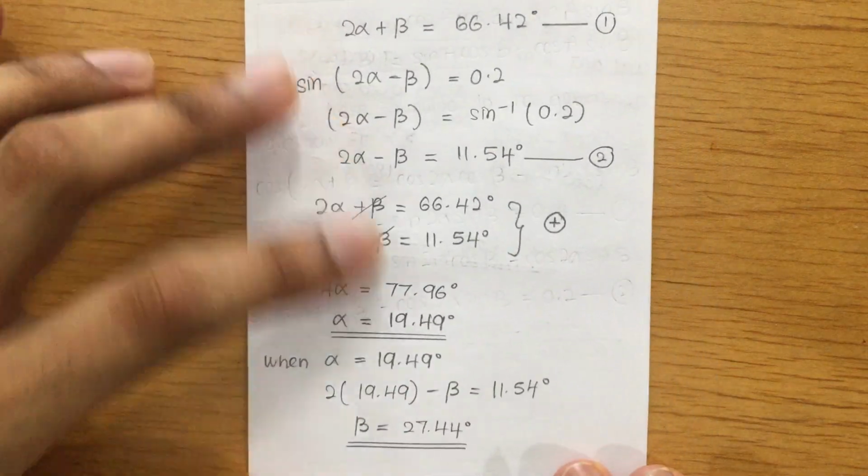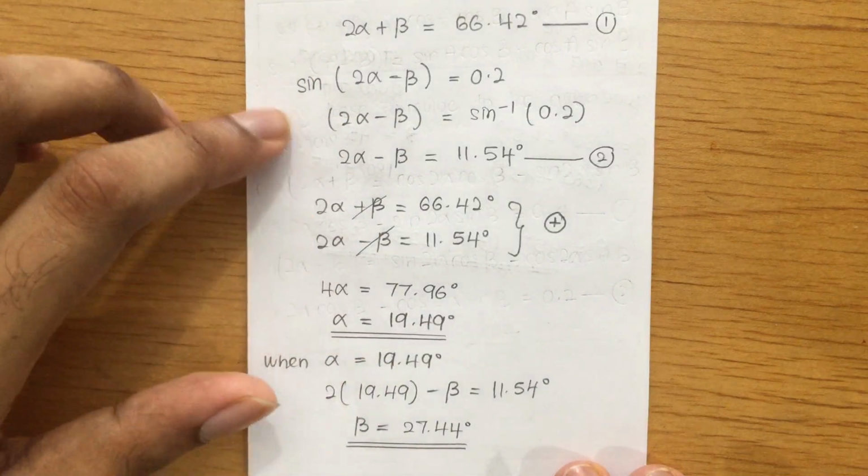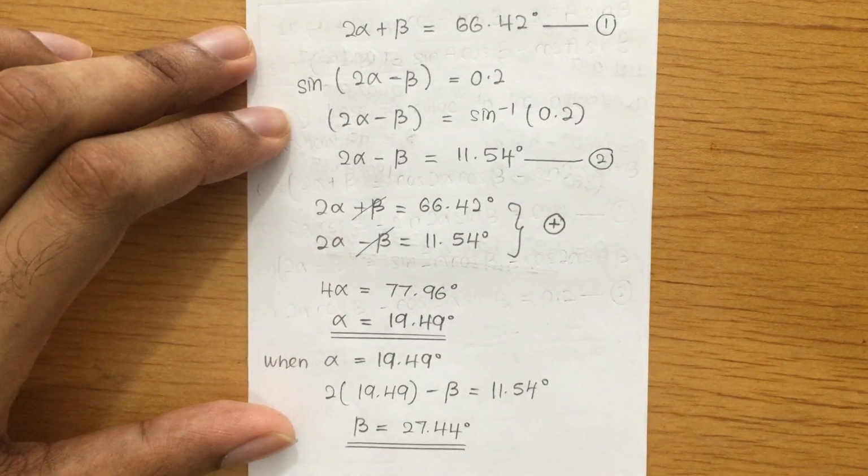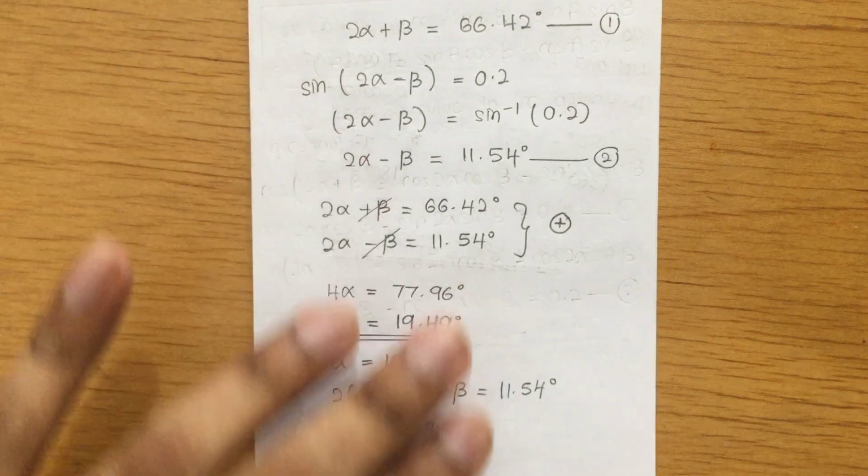Alright guys, we have already solved the first question, part A. So let us proceed to part B, guys. Okay, I'm going to turn the paper, so please hold on.